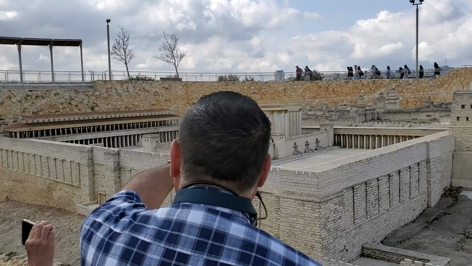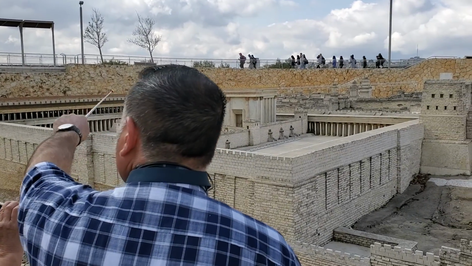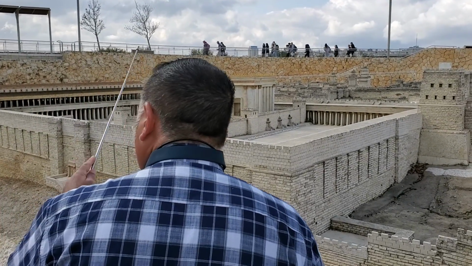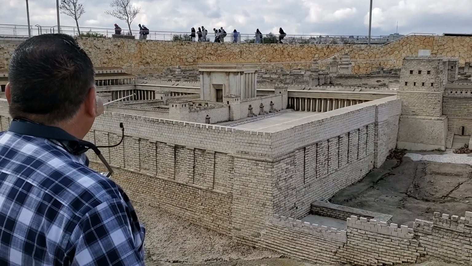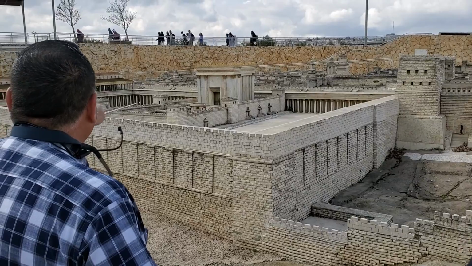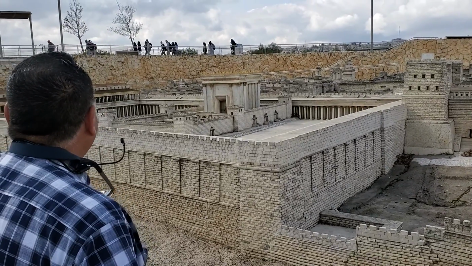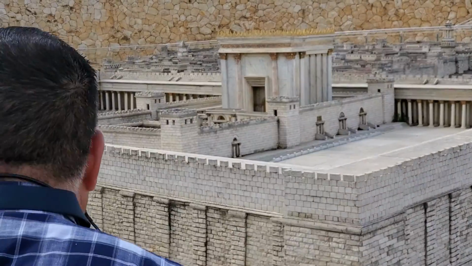Jews and non-Jews were allowed to be there. But only Jews were allowed to go into the courtyard, which is in front of the temple. You see the courtyard in front of the temple? Only Jews were allowed to go there.